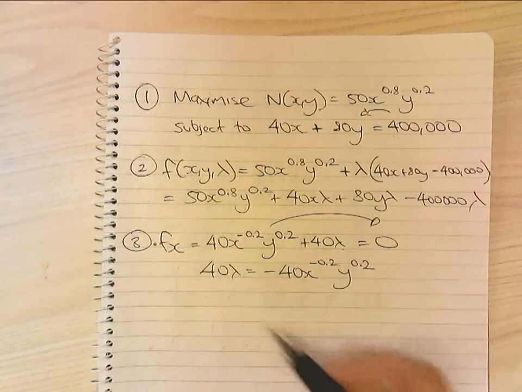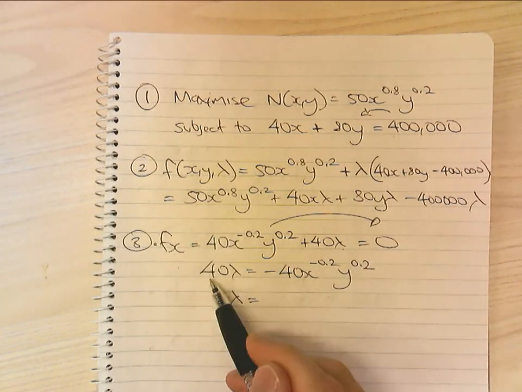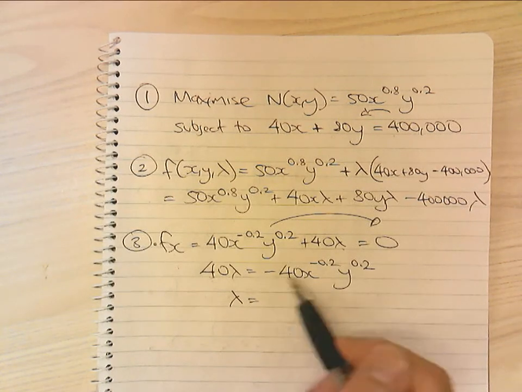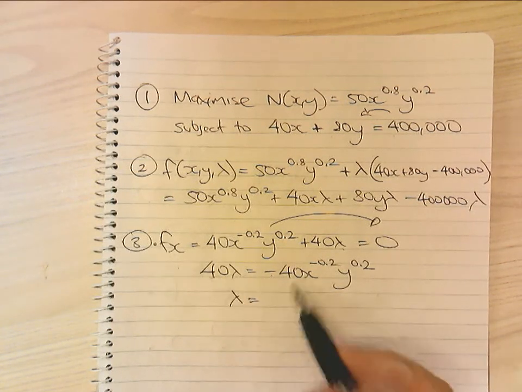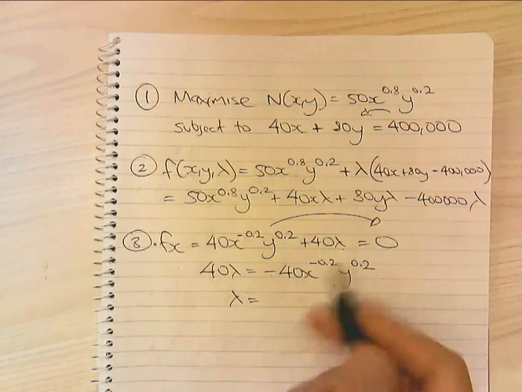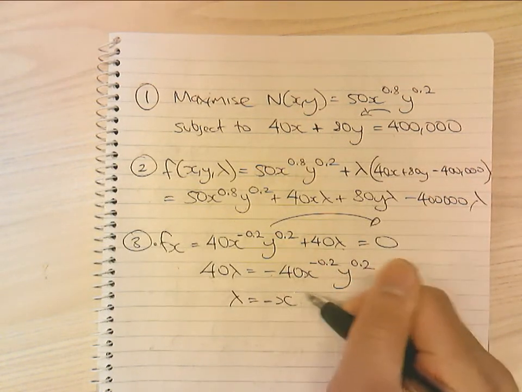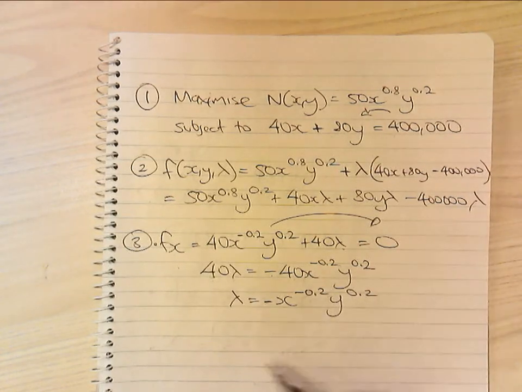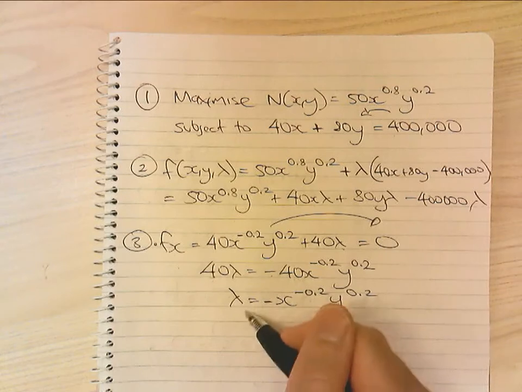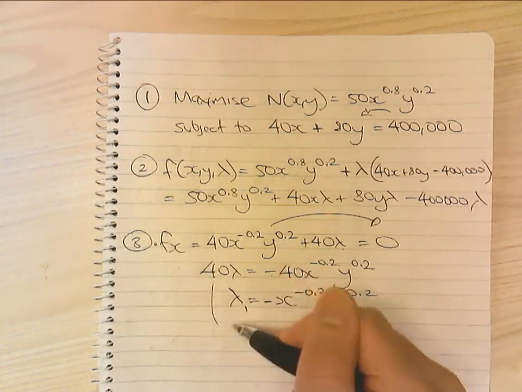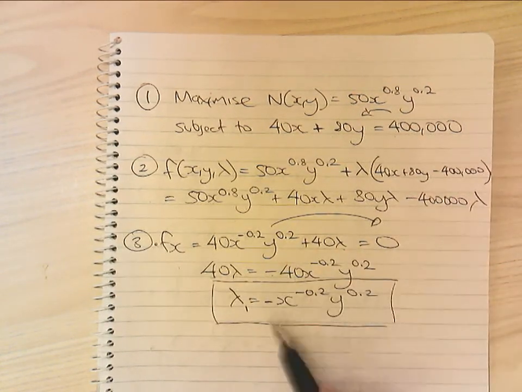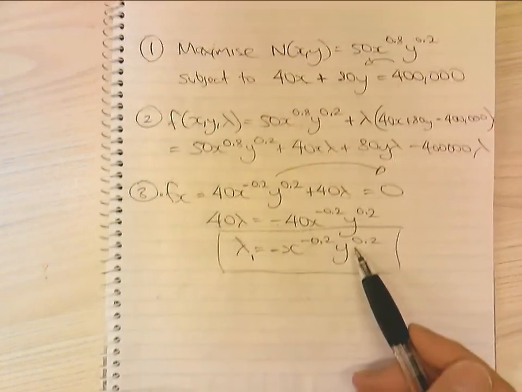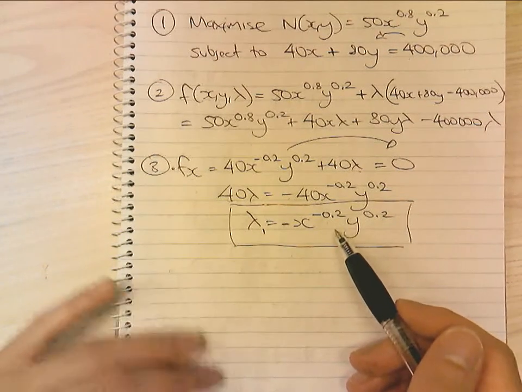Okay, now we want to get lambda by itself. We're going to divide both sides by this 40. I'm going to skip a small line here, but maybe you can forgive me. Can I just say negative 40 divided by 40 is just negative 1, or implied 1. So negative x^(-0.2) y^(0.2). Okay, there's your lambda value. I'm going to call this lambda 1 because soon enough I'll be developing another lambda equation. This one is not really ideal because there are two unknown variables here, and it does look a little bit messy, but we may be able to clean it up a little bit in the next part.